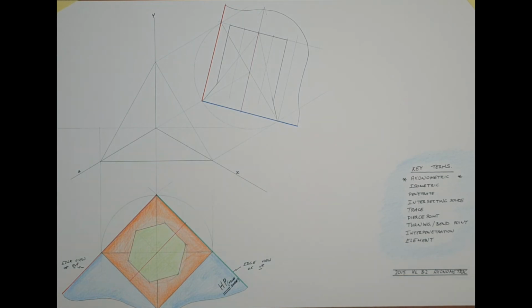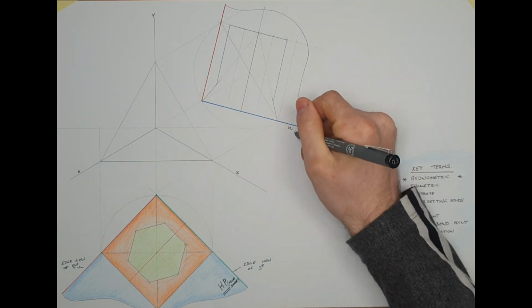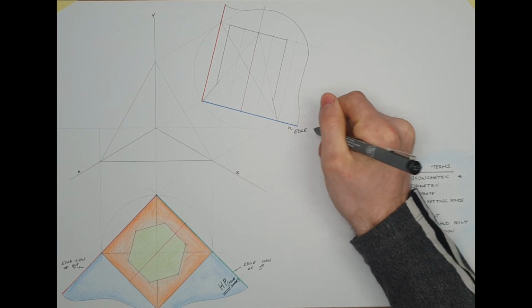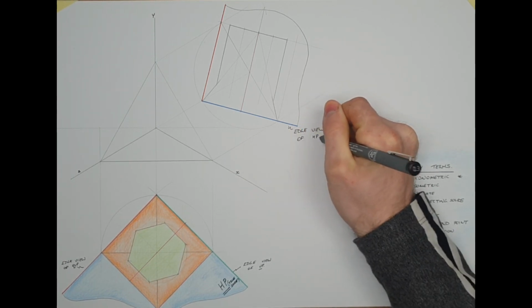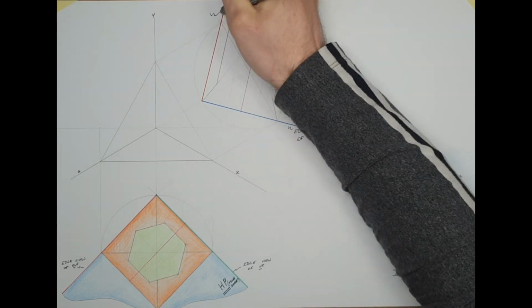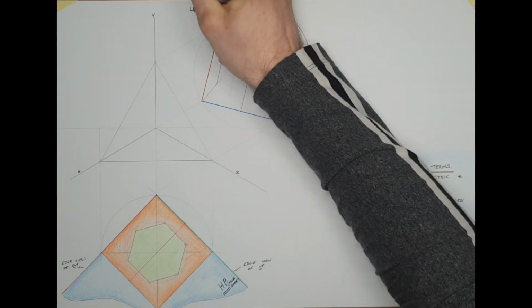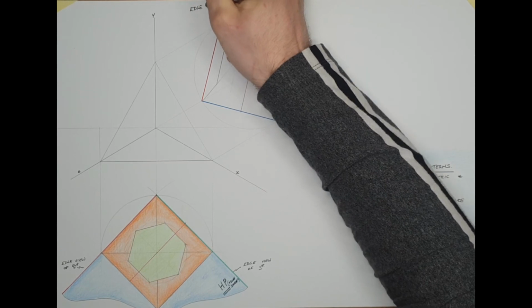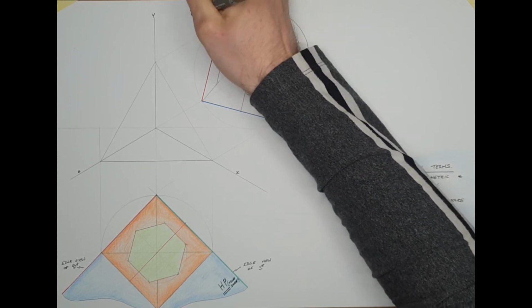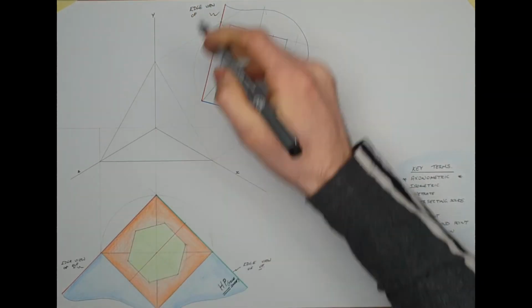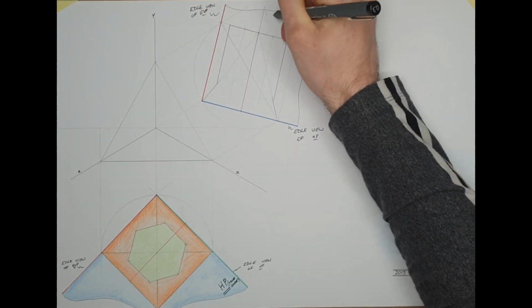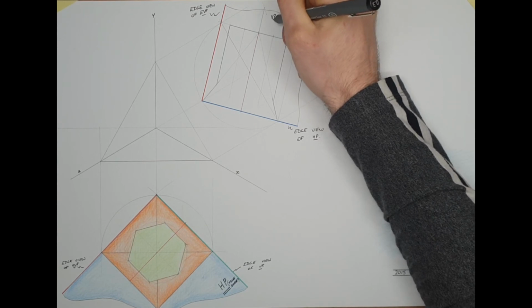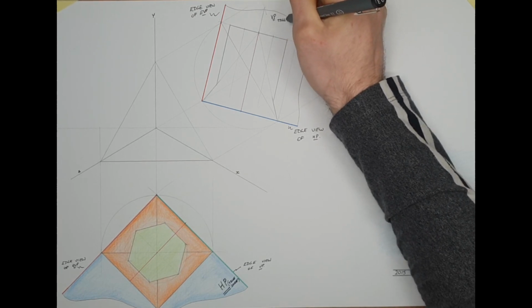I'm going to annotate this as the edge view of the HP, the horizontal plane, and annotate this as the edge view of the red one. Again, that is the end vertical plane, EVP, and this one here then is the VP, and that again is a true shape.